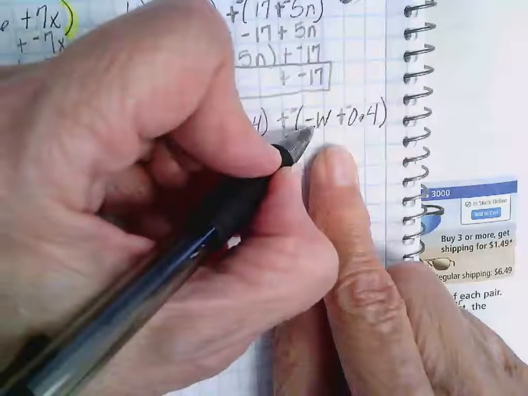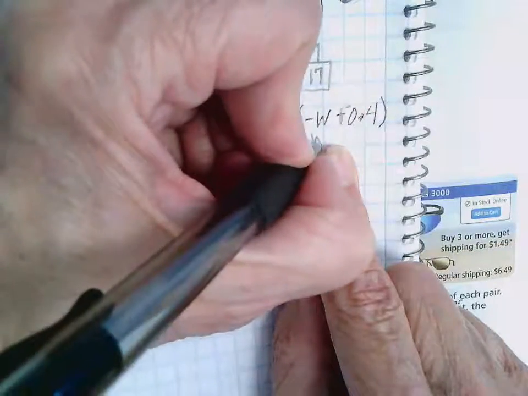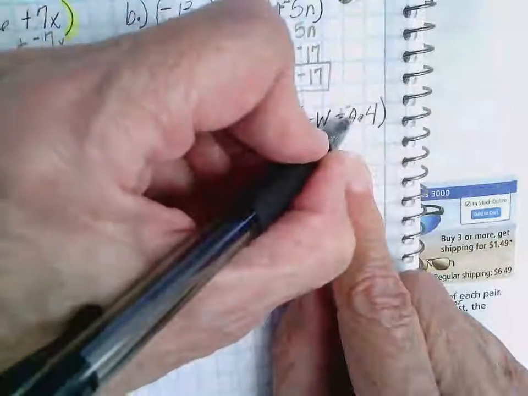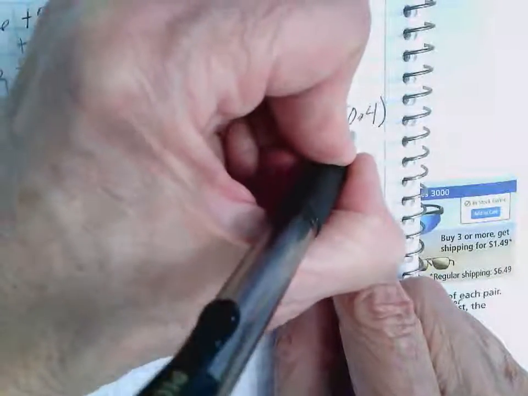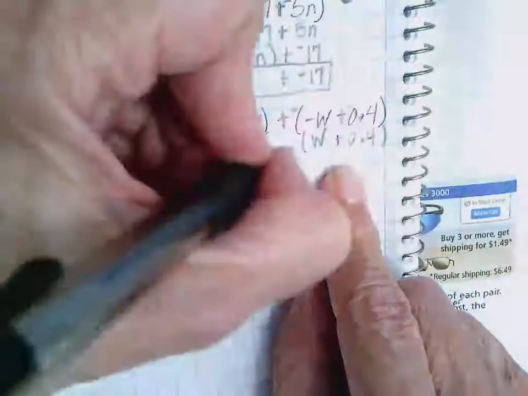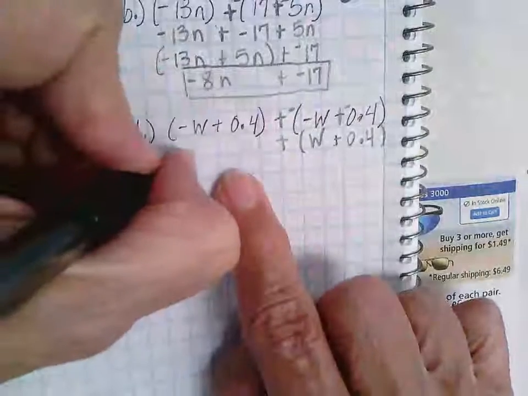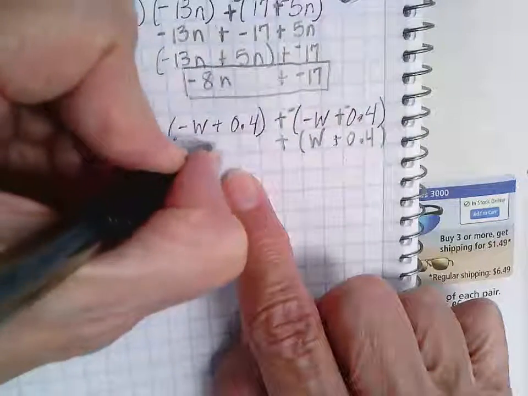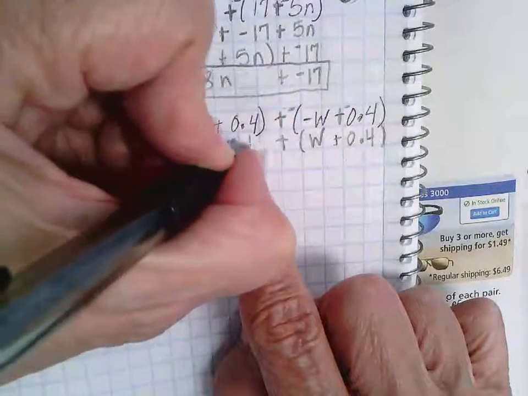So the opposite of negative w is w. The opposite of negative 0 4/10 is positive 0 4/10. So negative w plus 0 4/10.